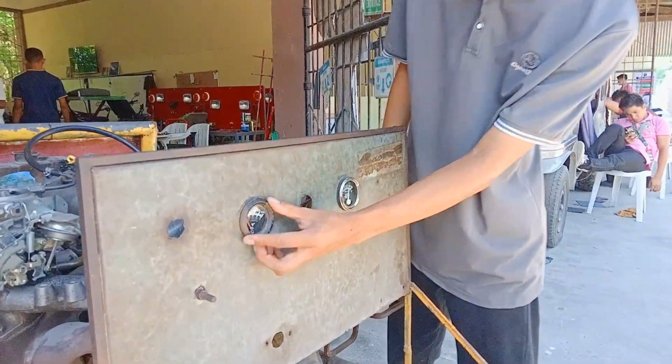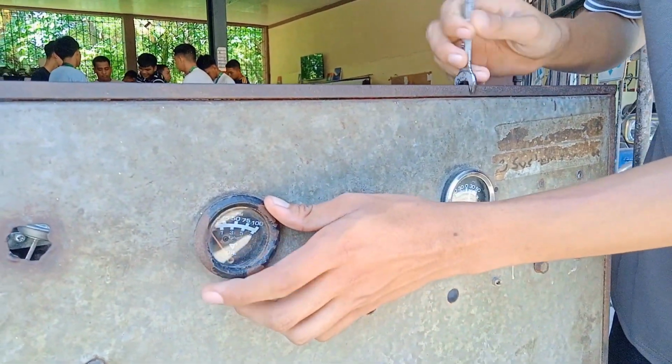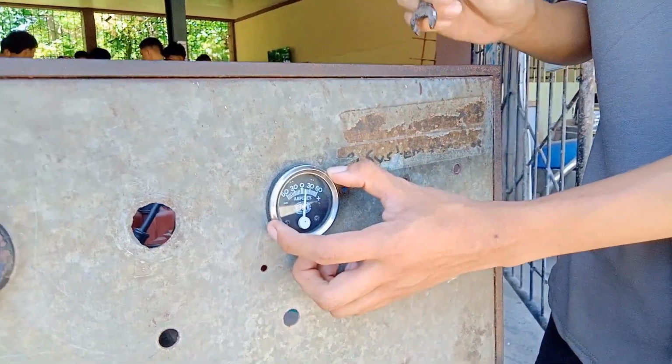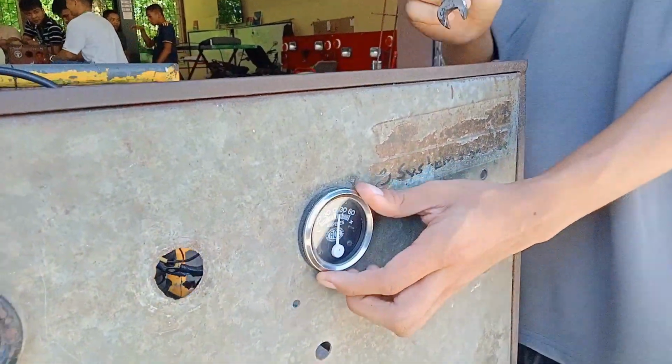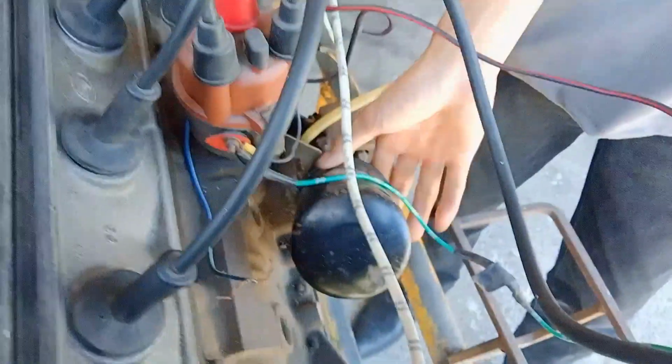The oil pressure gauge indicates the oil pressure in the motor, and this is the ammeter, which shows if the battery is discharging or charging, and this is the oil filter, which filters the oil in the motor.